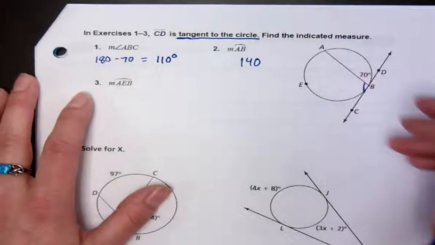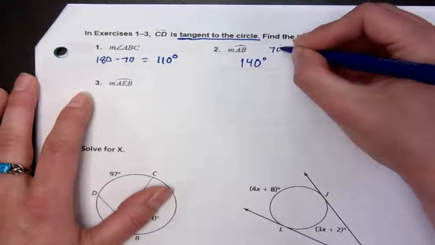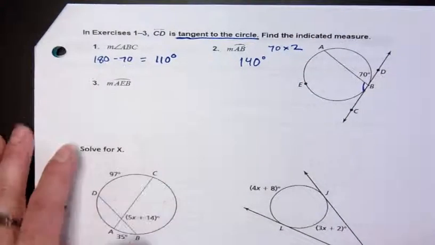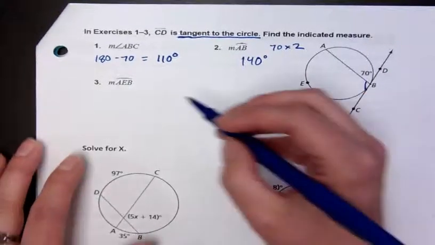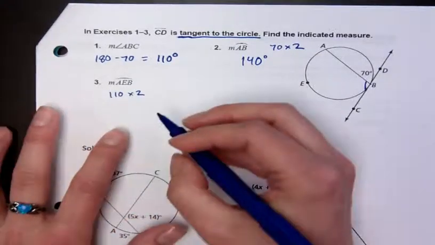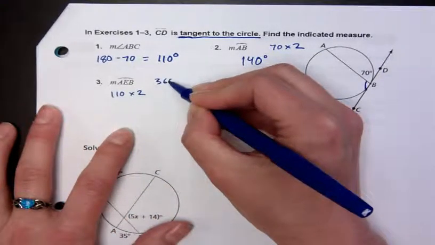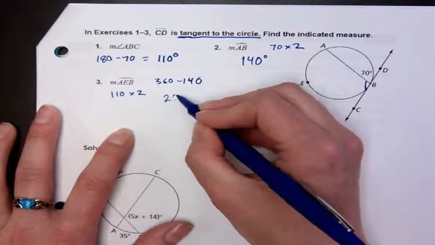So, hey, I should not hear side conversations. So 140 is just the 70 times 2. All right, measure of AEB now is 220. So it's just the 360 minus 140. So it's either 110 times 2 or 360 minus 140. Either way gets you the answer, which is 220.